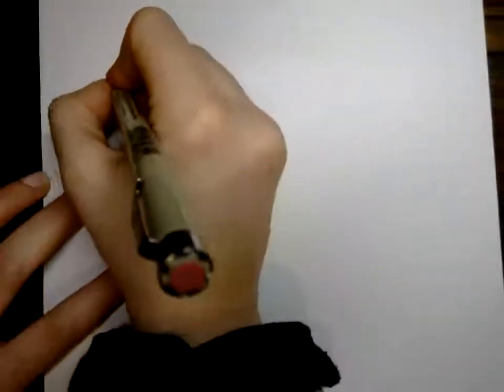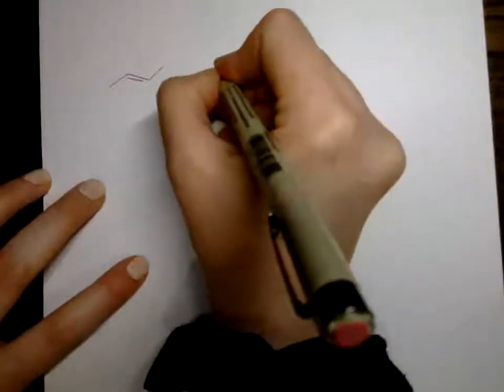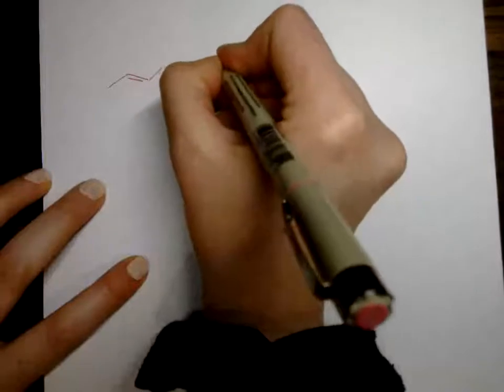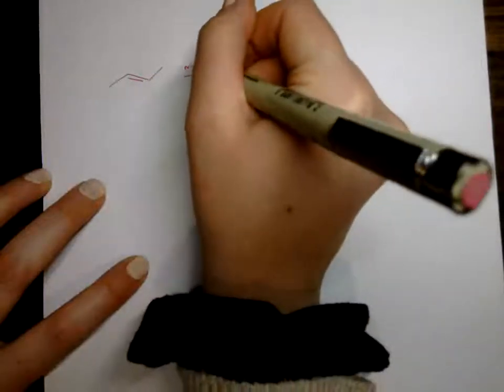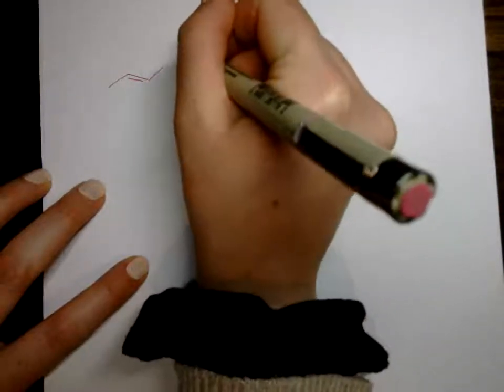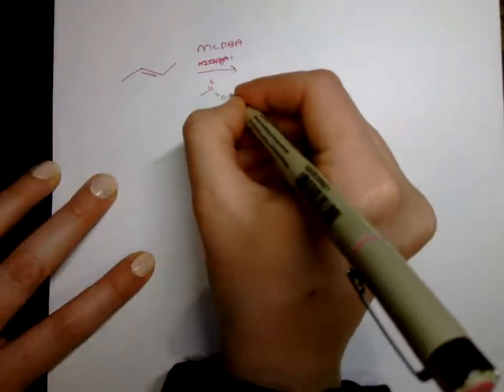Okay, so today what I'm going to go over is epoxides and ring opening of epoxides. So epoxides start with just a double bond and some kind of peroxy acid. So this is usually MCPBA, or you can actually see the peroxy acid drawn out.